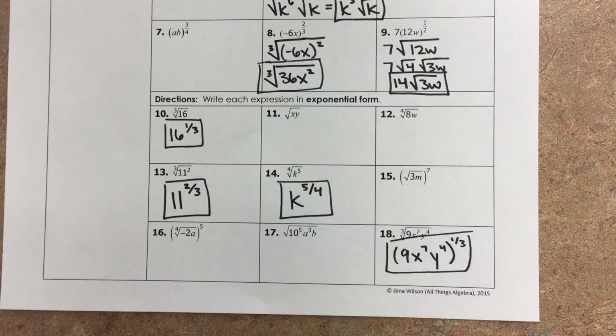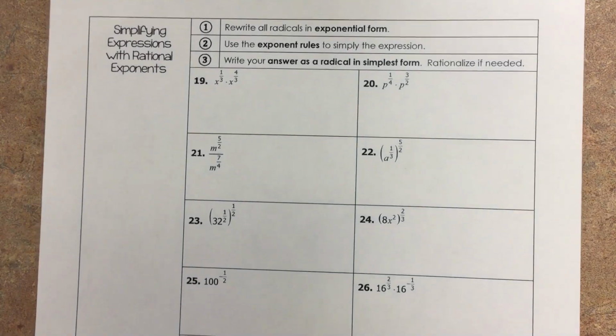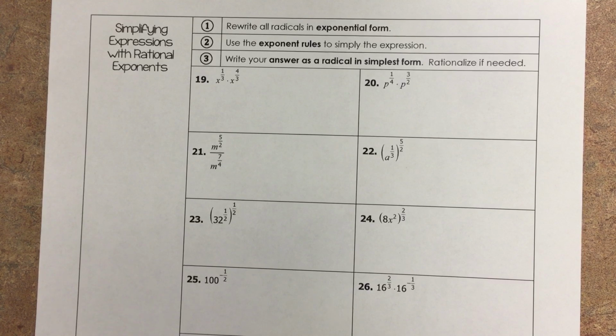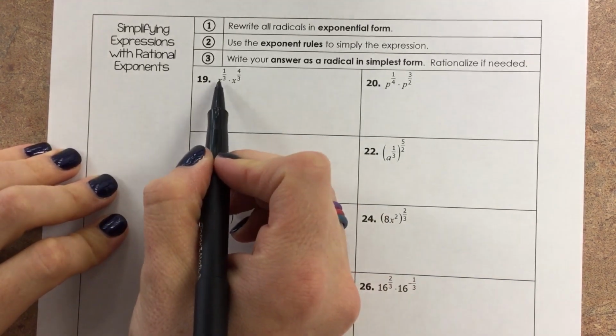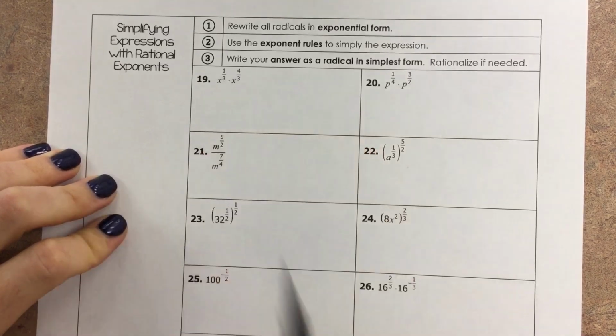Now we're actually going to be using some of our exponent rules to simplify some of these things up. So we have a step-by-step process up here, simplifying expressions with rational exponents. So we're going to start with number 19. Follow a step-by-step process here. Number 19, we have base to an exponent times a base to an exponent.